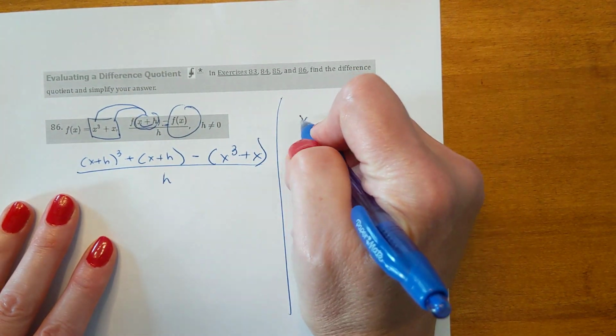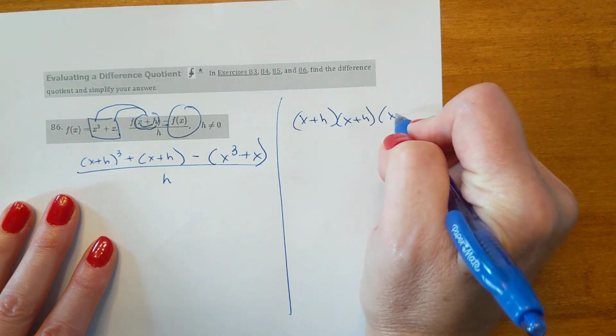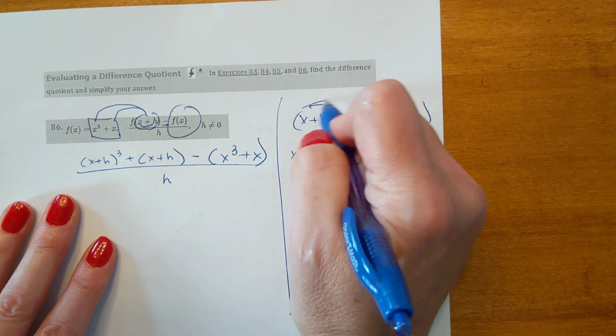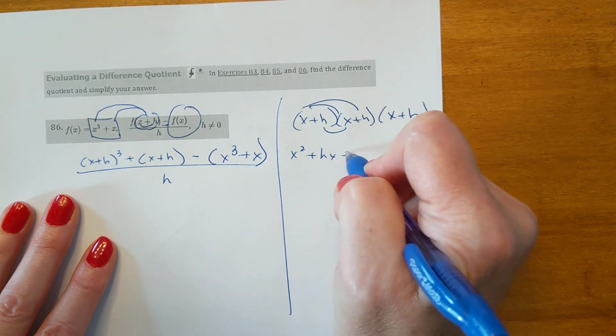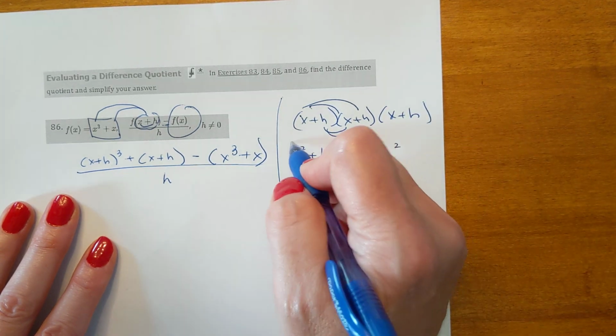So x plus h to the third. So x times x, x squared, and then you got xh, and then we got hx again, and then h times h is h squared.